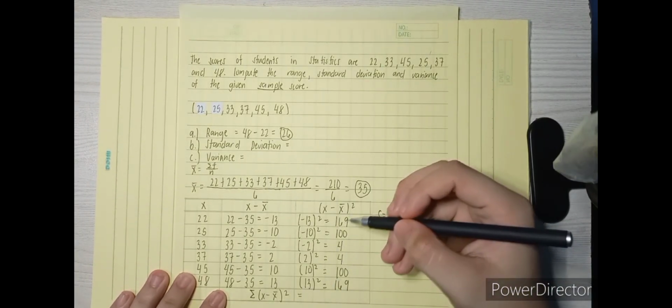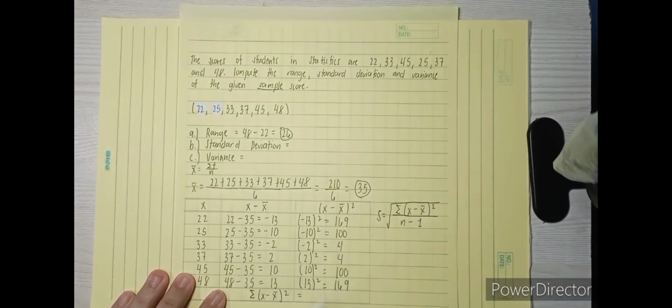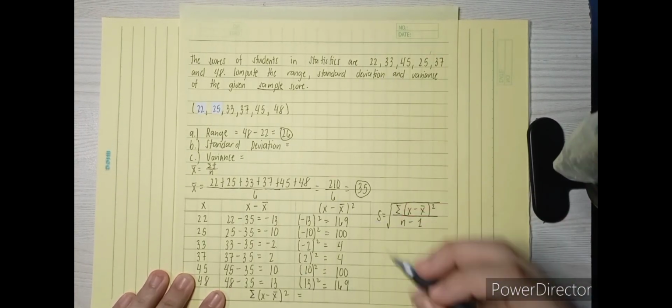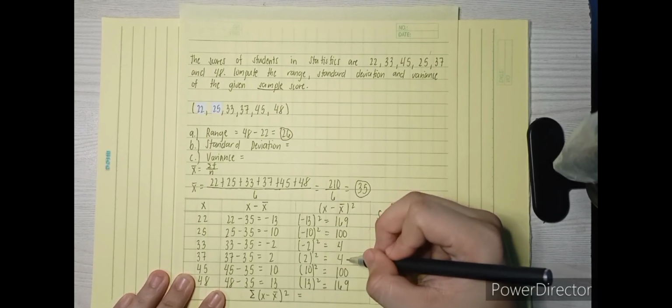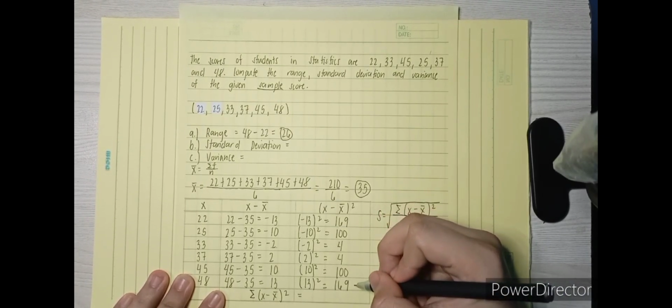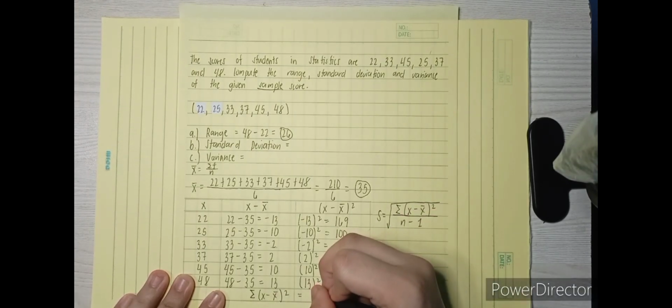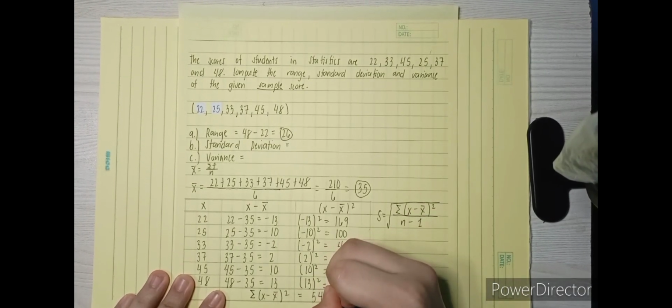Kailangan naman natin gawin ay i-add lahat para kunin ang summation of x minus x bar squared, which is itong lahat. 169 plus 100 plus 4 plus 4 plus 100 plus 169 is equals to 546.